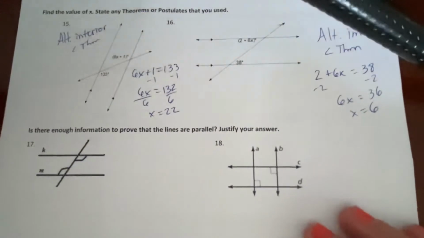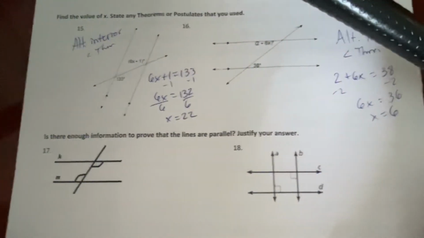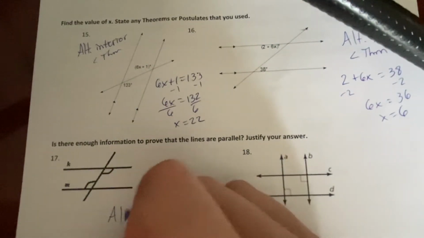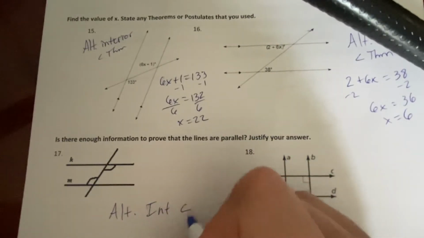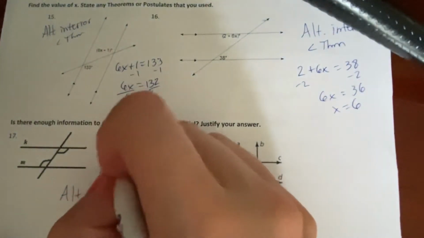All right, is there enough information to prove these lines are parallel? If so, justify your answer. So looking at these, they are alternate interior angles, so yes. So this would be the alternate interior angle converse. So make sure when you're answering this that you include the word converse in your answer. If not, I'm gonna count off. Say yes.